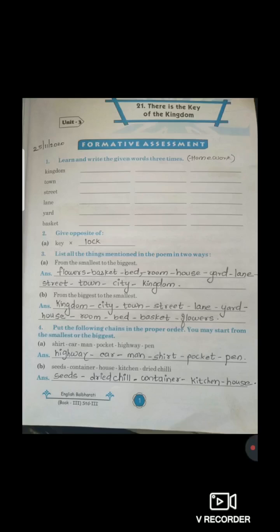Now B1. The B1 question is seeds, container, house, kitchen, dried chili, and the answer I have written in the form of ascending order, means from the smallest to the biggest. So here the small thing is the seeds, then dried chili, then container, then kitchen, and the last house. In the end of the sentence I have put the full stop. So students, we had completed the page number 1. Now move to the next page.